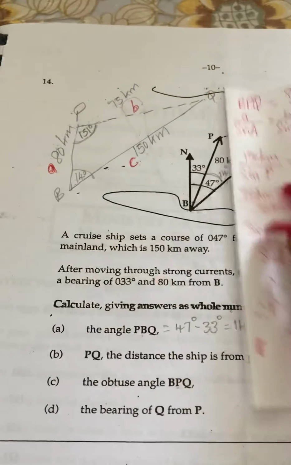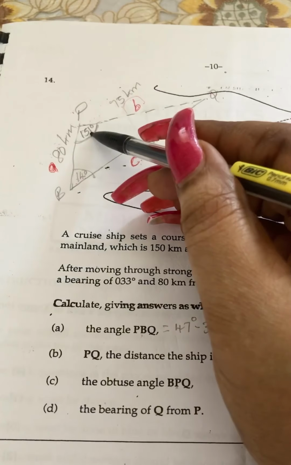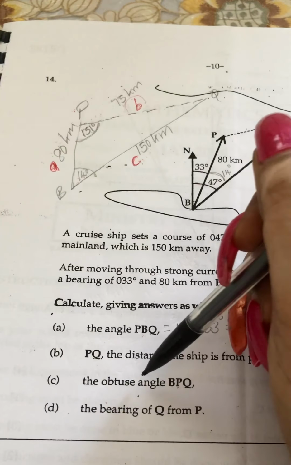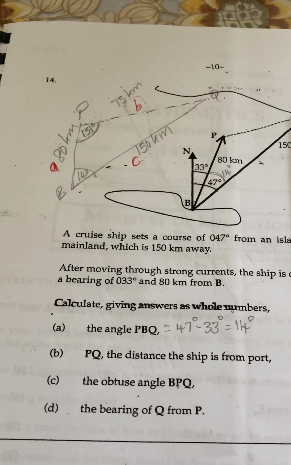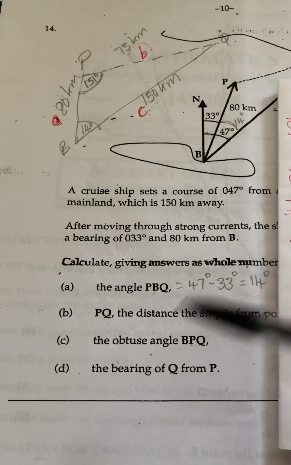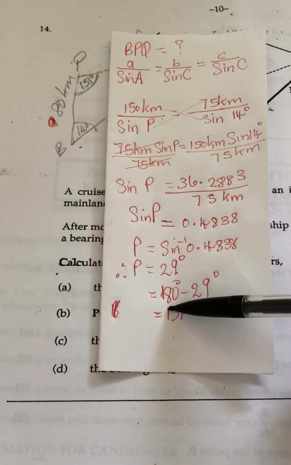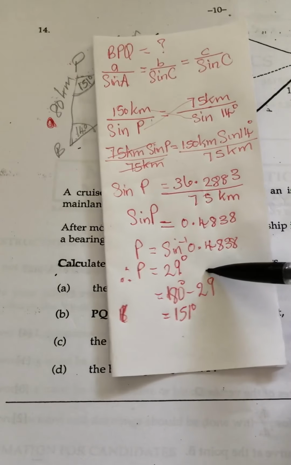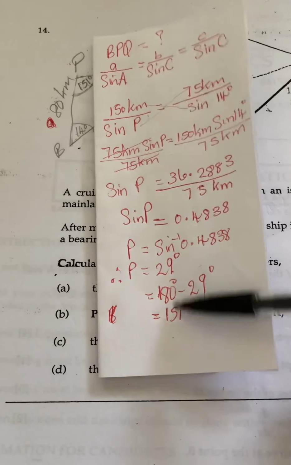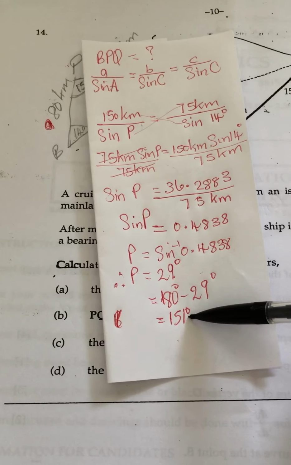Good. Notice what it says here, obtuse. And 29 is not an obtuse. 29 is an acute angle. So my obtuse angle will be 29 from 180, as in this case. So I have to find that angle first, and then, therefore, we can say that P is exactly 151 degrees.